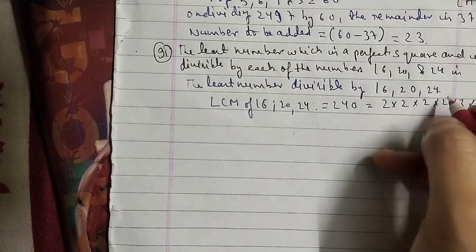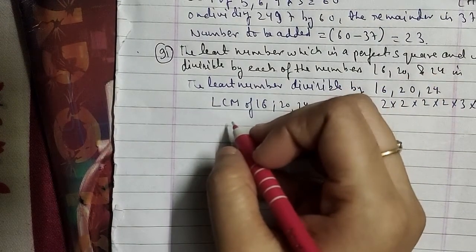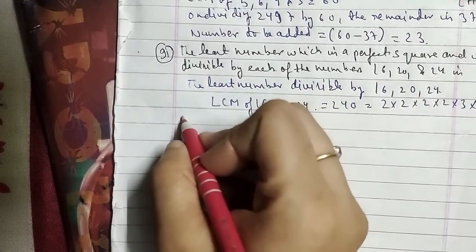So to make it a perfect square, it must be multiplied by 3 cross 5.